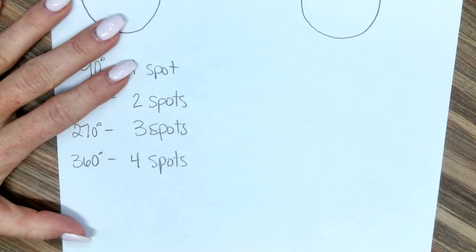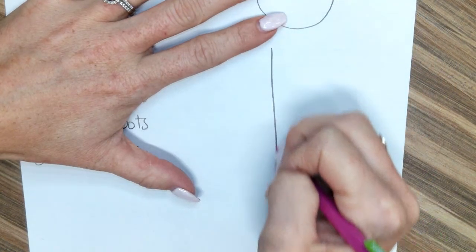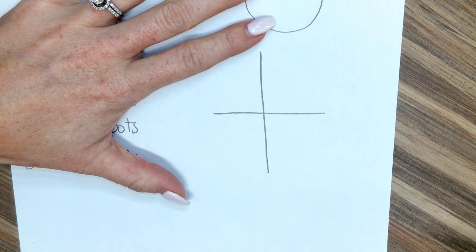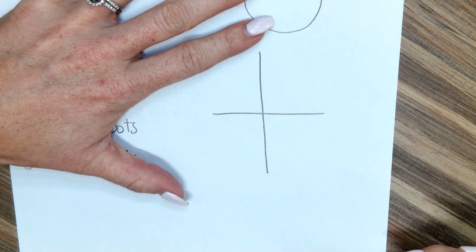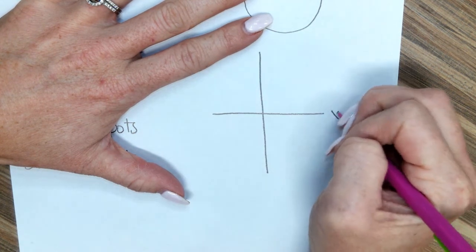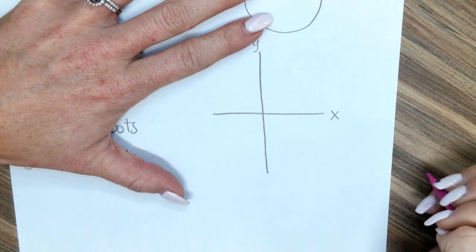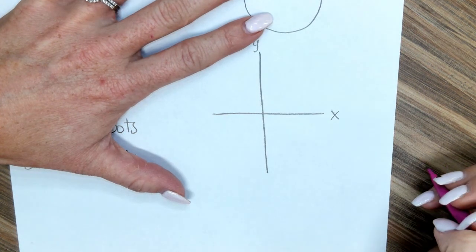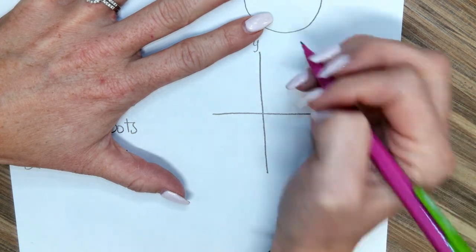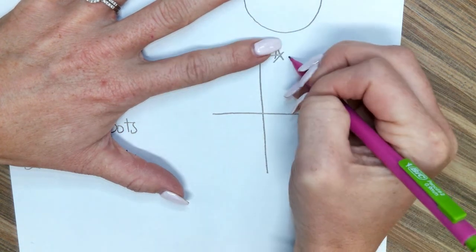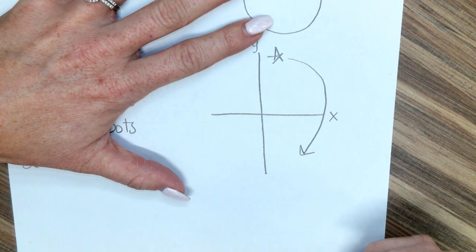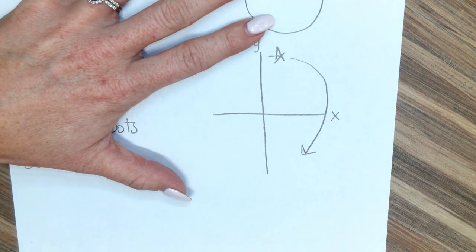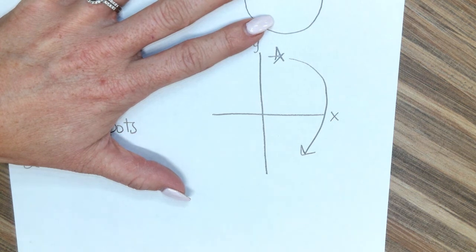Okay. So if you have a coordinate plane, everybody should be writing this with me. This is the x-axis, this is the y-axis. What we're going to learn is what happens to the coordinates if I move a shape from here to there. How many spots would that be? 1. That's 90 degrees. And which way did I move? Like a clock or not like a clock?